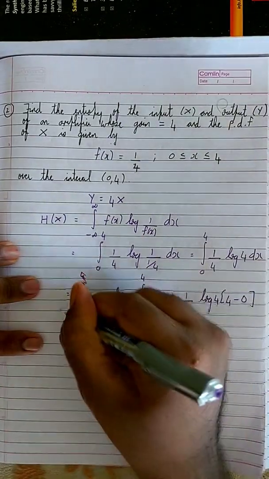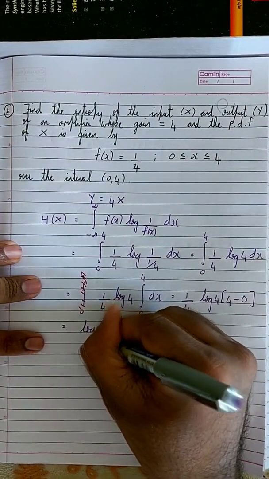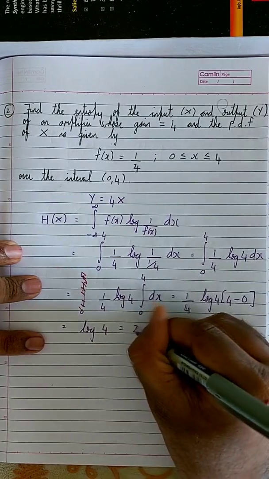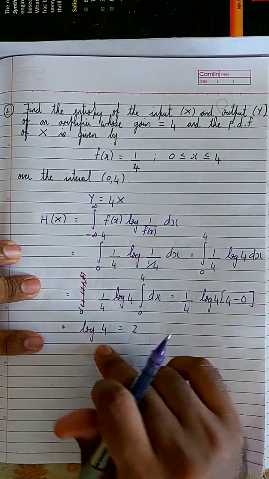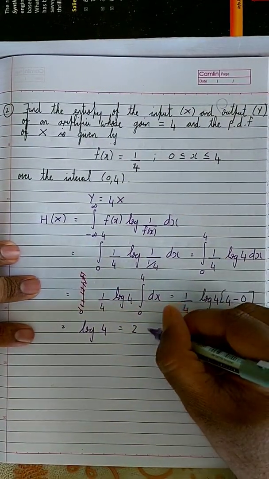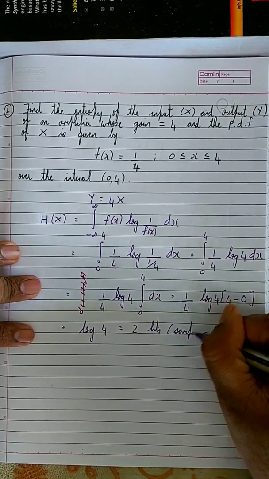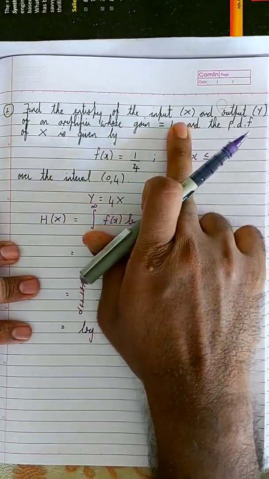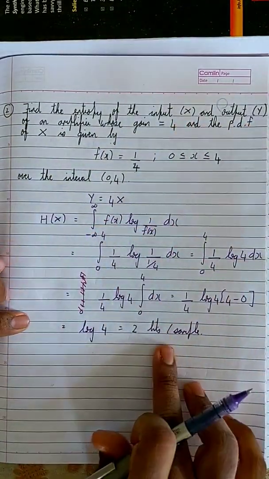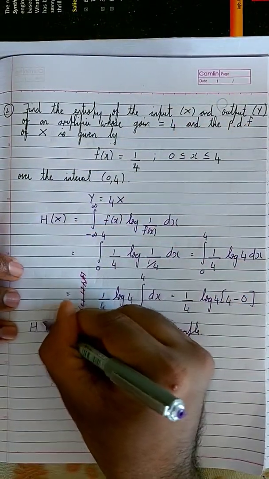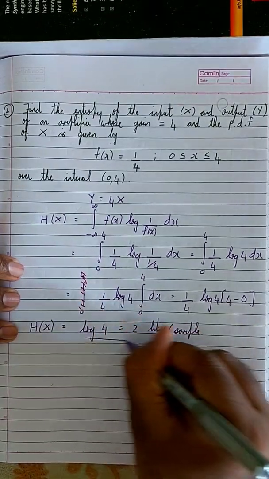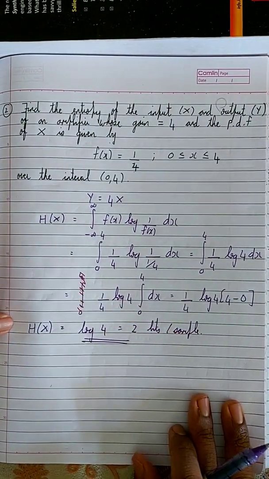And what is log 4? Log 4 is equal to 2, right? Because the base is 2, therefore log 4 is equal to 2. So this is 2 bits per sample. This is the entropy of the input. They said to find the entropy of the input and the output, so this is the entropy of the input. H of x is equal to 2 bits per sample.